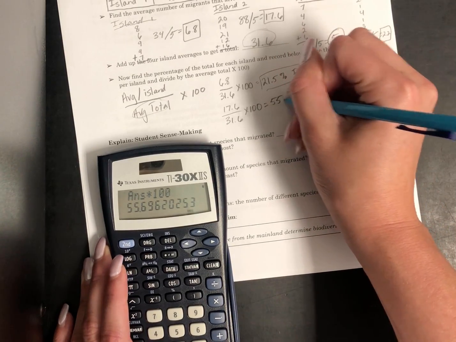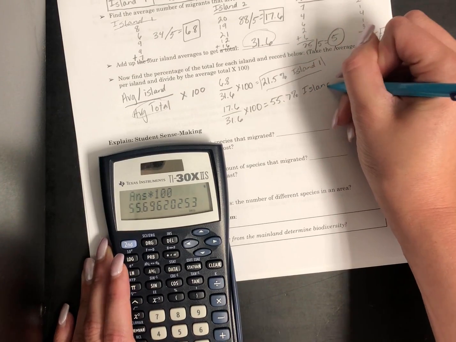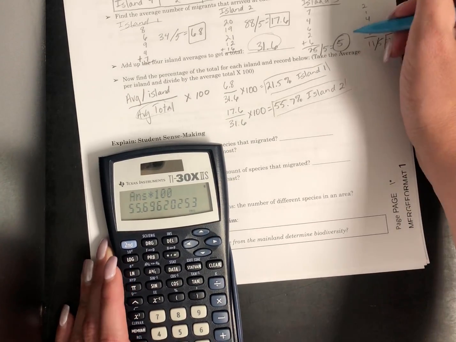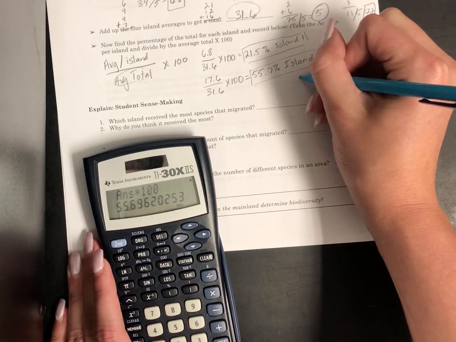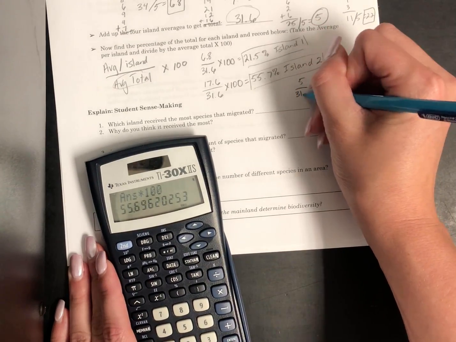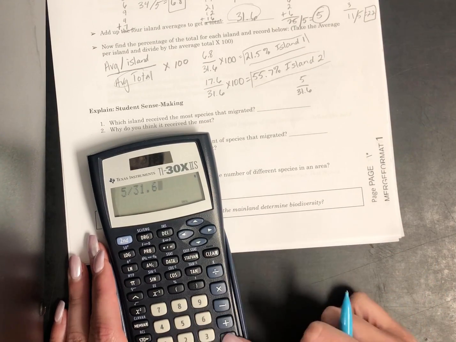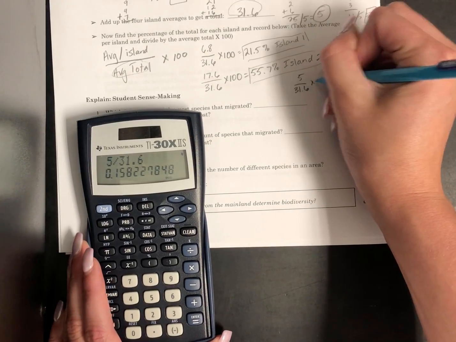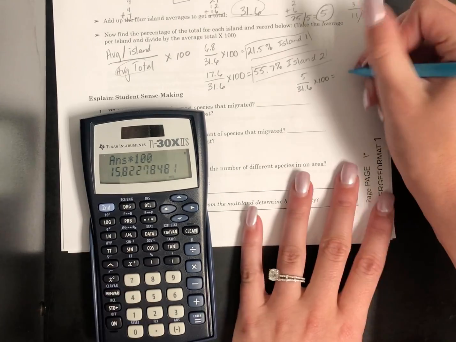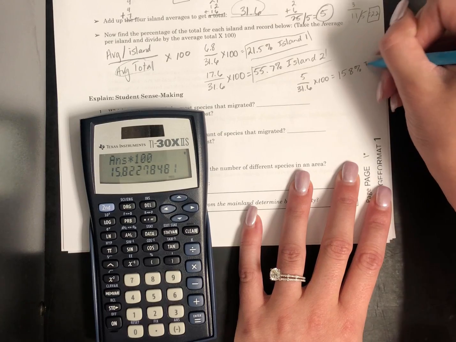So 55.7% is Island 2. Right, Island 3, our average per island was 5 divided by our average total, 31.6. Times 100 equals 15.8, and that was Island 3.